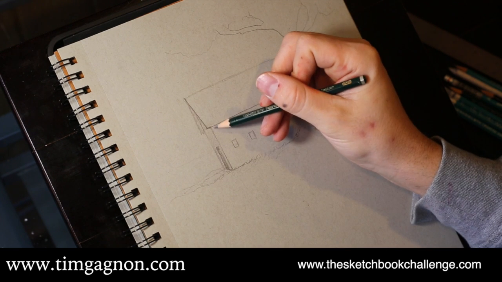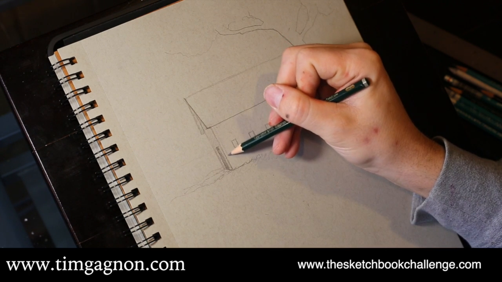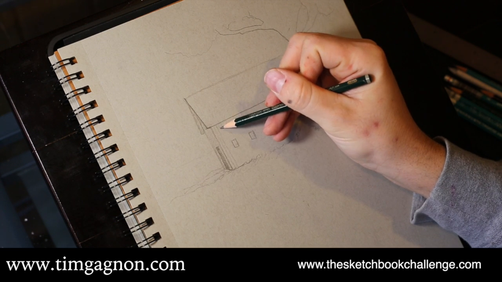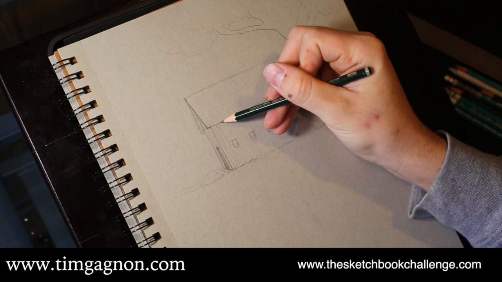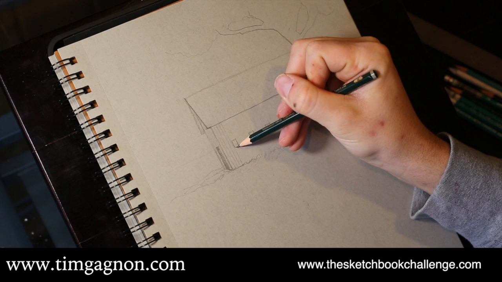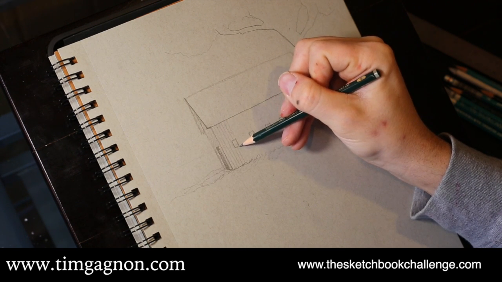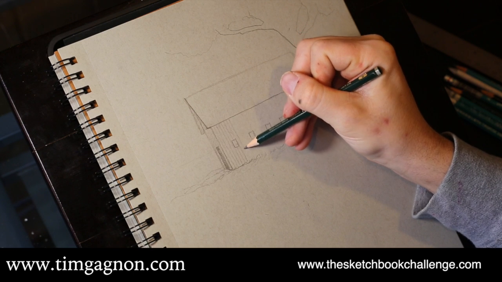Okay, and then maybe we'll have, let's say that the boards to this barn are vertical. So you can draw in some boards, add in some detail just for fun.